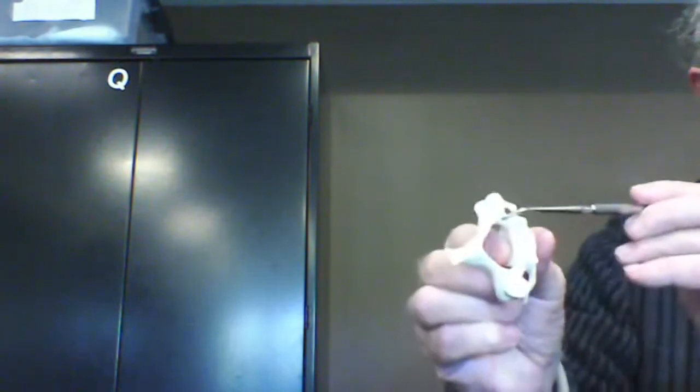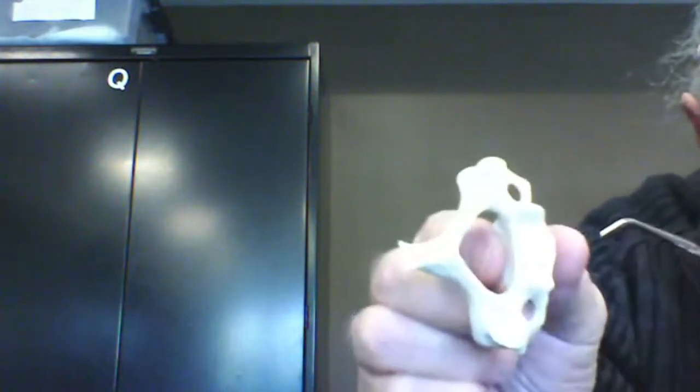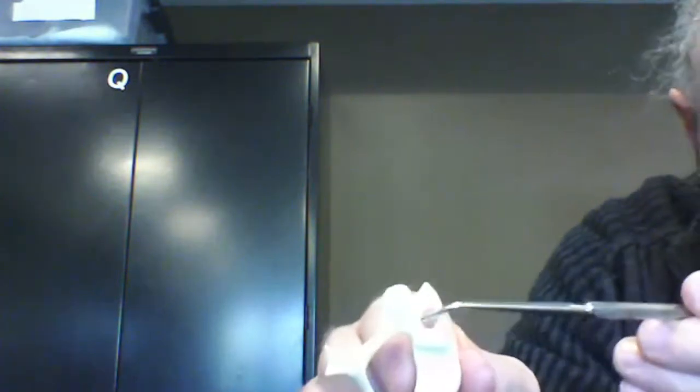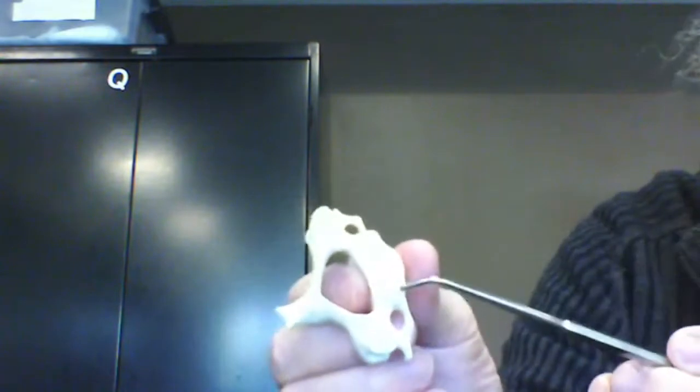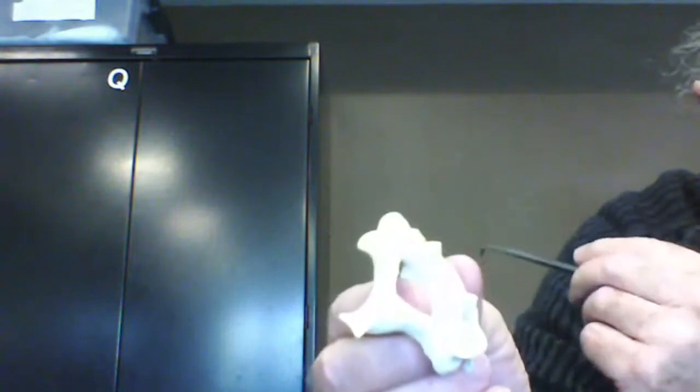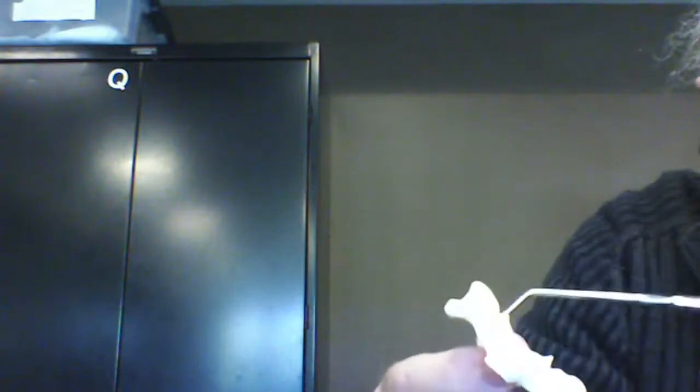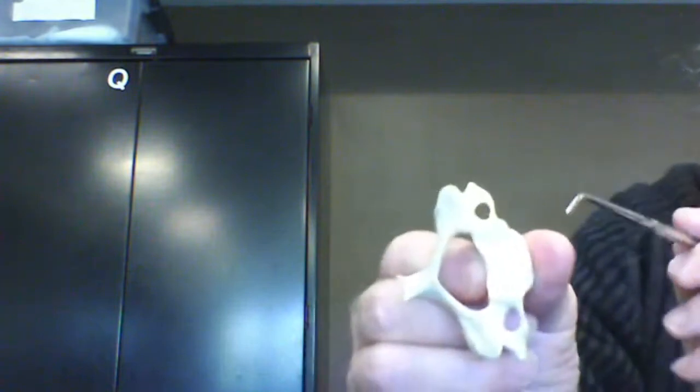Right here, see if I can bring this in a little bit closer. Right here and right here is where the posterior aspect attaches to the body. These are called the pedicles. Let's go back to our first two cervical vertebrae.